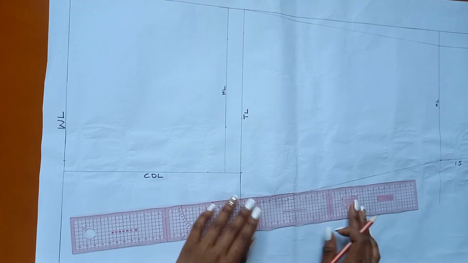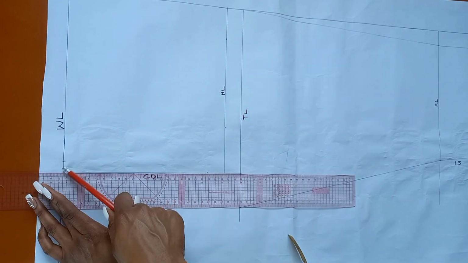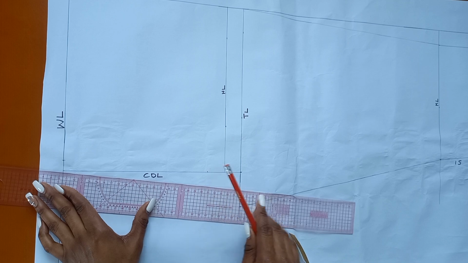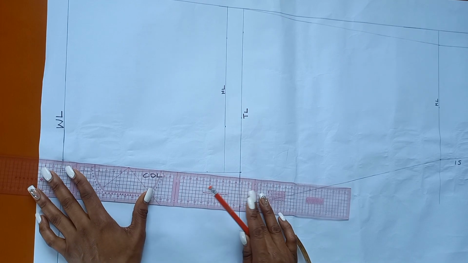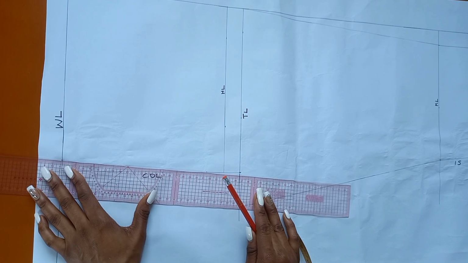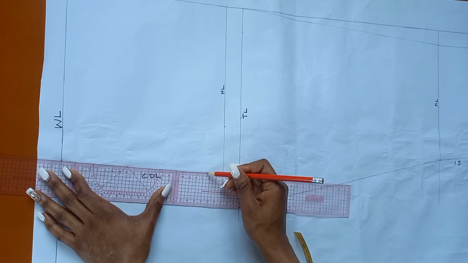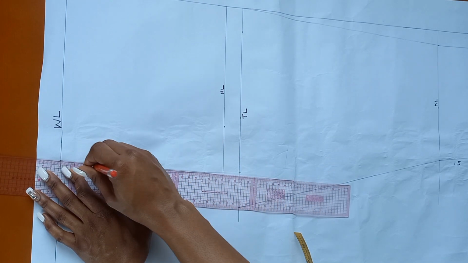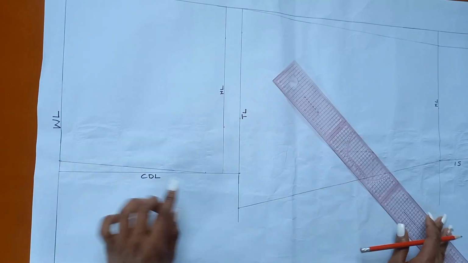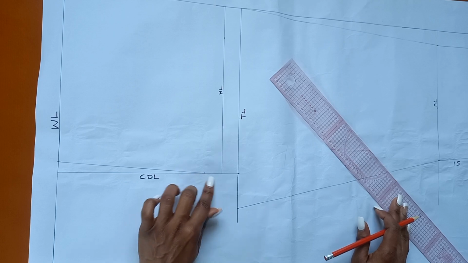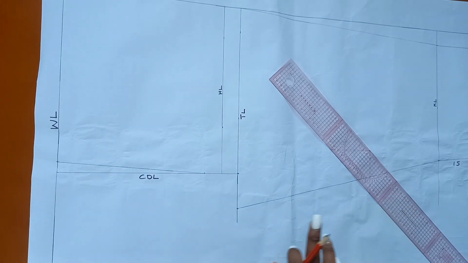Okay, so next thing I'm going to be doing is first I'll use a ruler to connect from this half inch mark to this 2 inch mark. Then I will get a suitable curve and I'll connect this down here to my crotch extension mark.